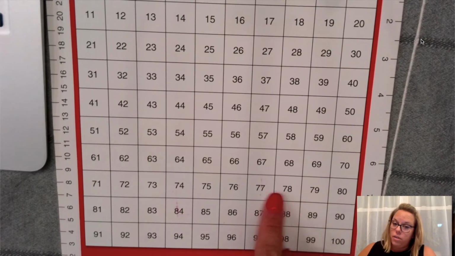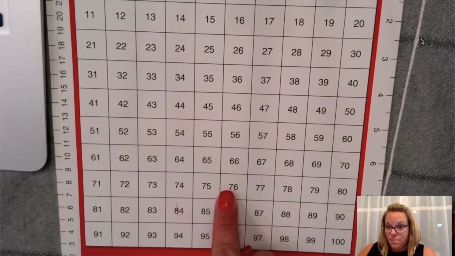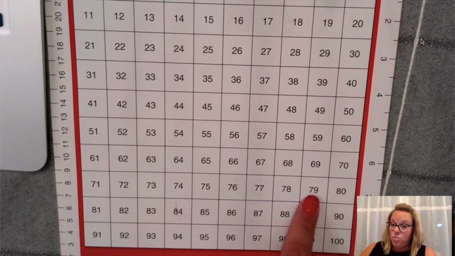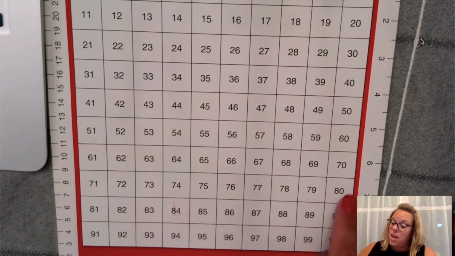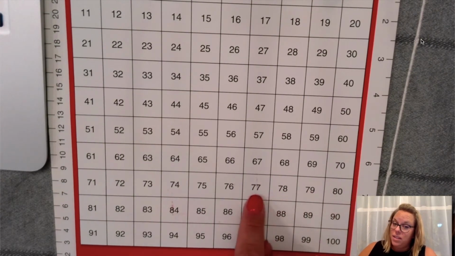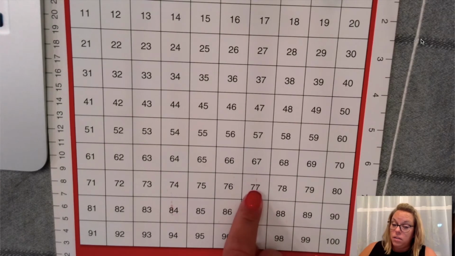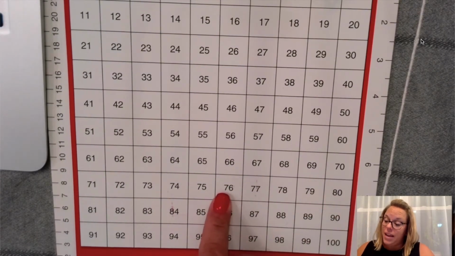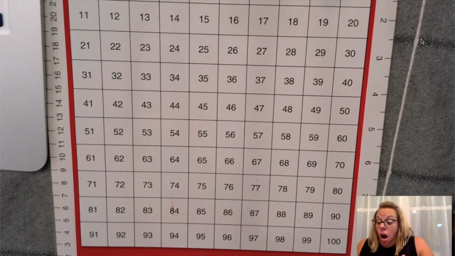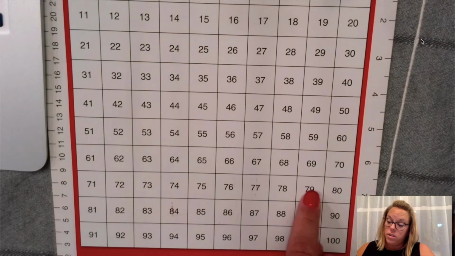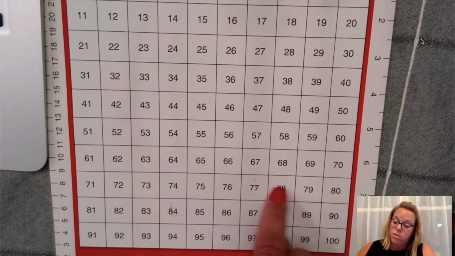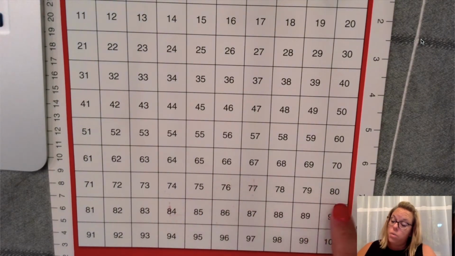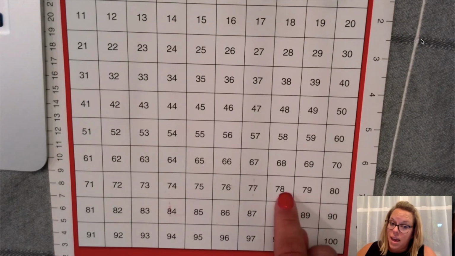What did you notice as you were counting with me and you're moving your finger? Which way was our finger going this time? Our finger was going to the left. And as our finger was going to the left, our numbers were getting smaller. Right, they were less than what it was before. So what does that mean? When our finger is going to the left and the numbers are getting smaller, we say that's one less than.